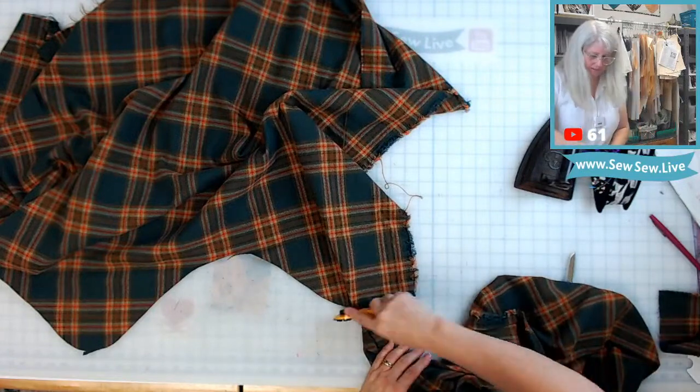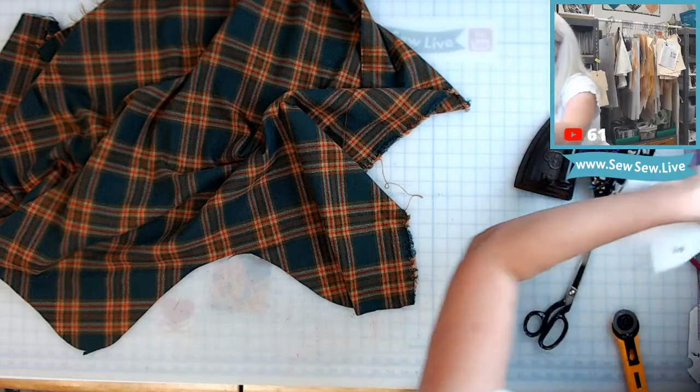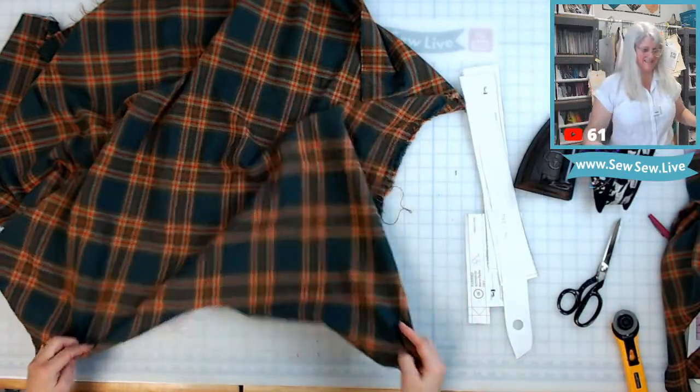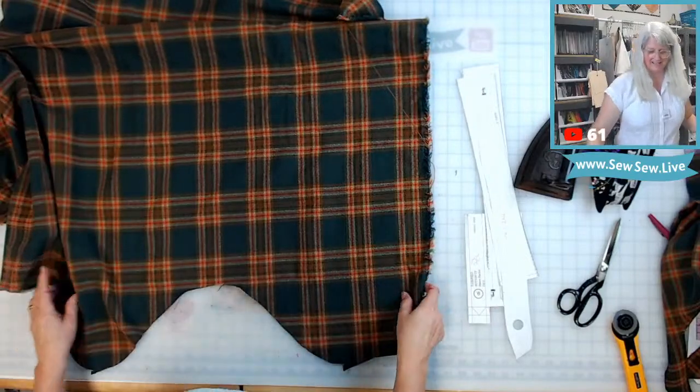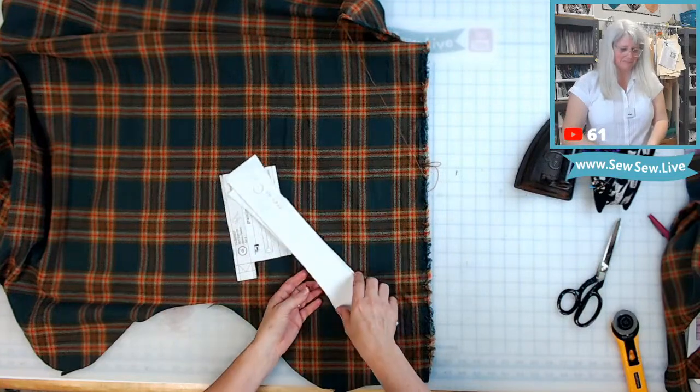All right, we have plenty of fabric, so I'm cutting off this chunk here. That's so funny. I mean, Winona Ryder's a baby in that movie.